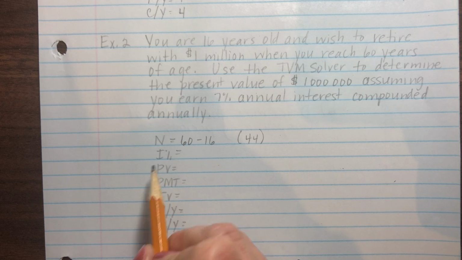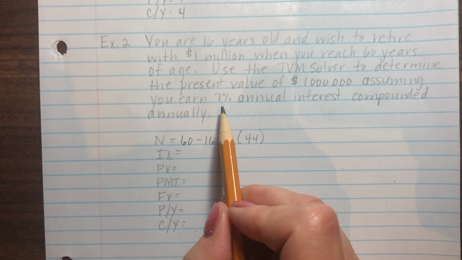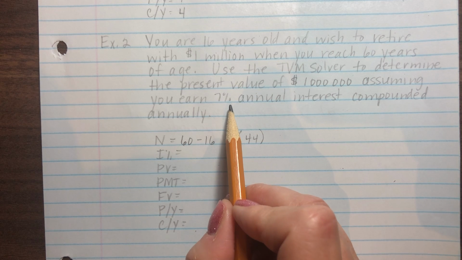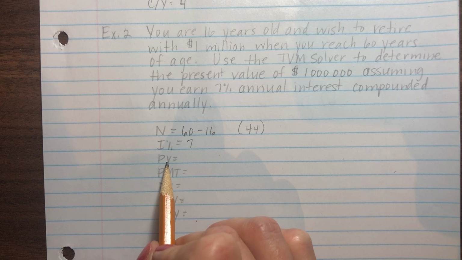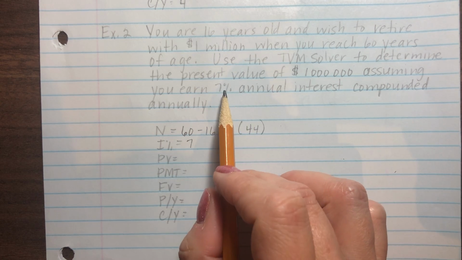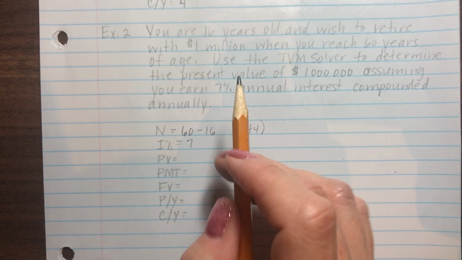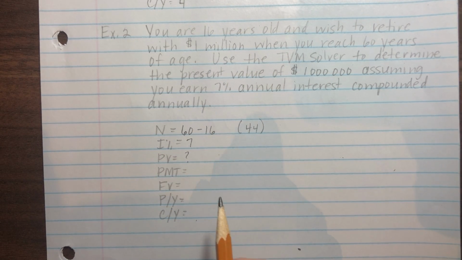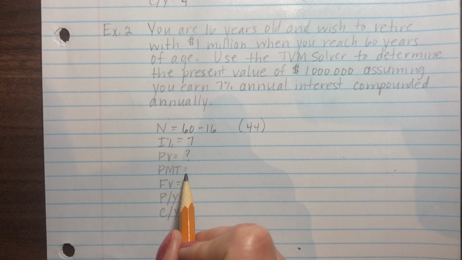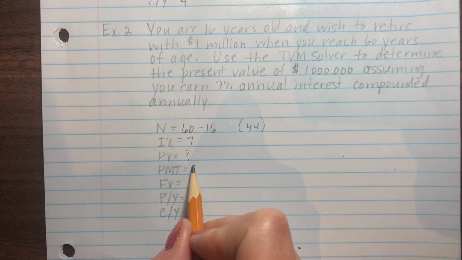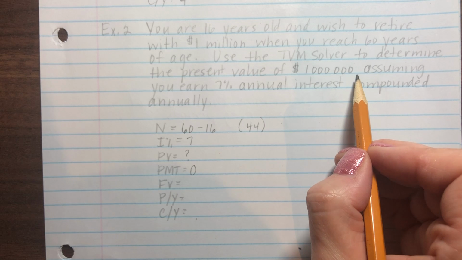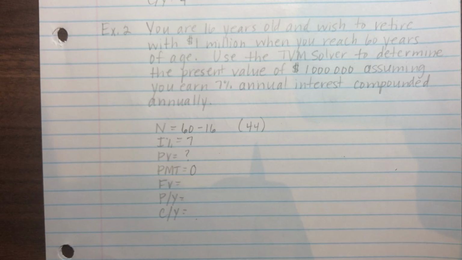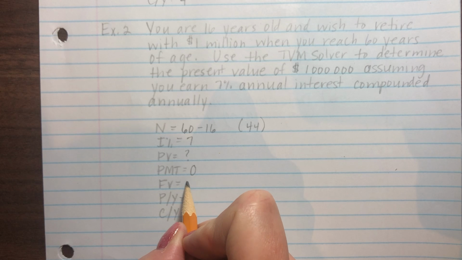I represents the interest rate per year. So the annual interest rate that we're told here is 7. So 7 will go for I. PV is the present value, and that's what we're looking for. It says determine the present value, so I'm going to put a question mark there. PMT represents payments, and this question has nothing to do with regular payments, so we're going to put 0. The future value that we would like to have is $1 million, because that's the amount we're going to be receiving at the end of the investment. It has to be represented by a positive value.